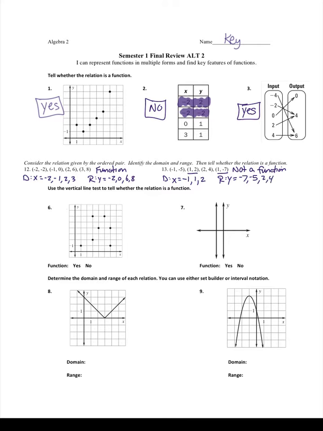For the next two, we're going to use the vertical line test. If we draw a vertical line through 2 points, it is not a function, so here it fails in 2 different places, so that is not a function. The next one also fails the vertical line test, so another no.